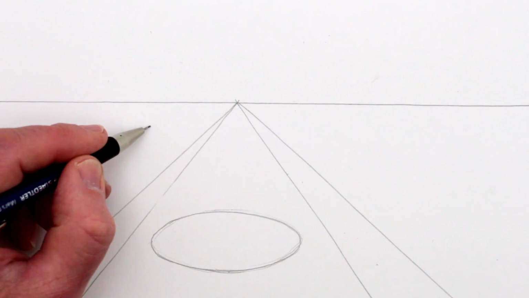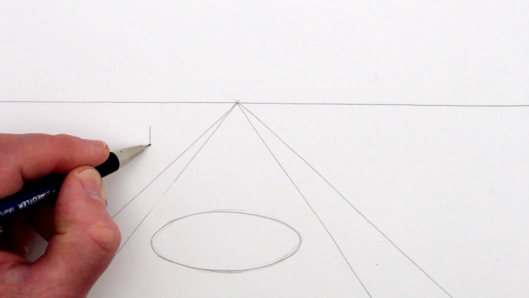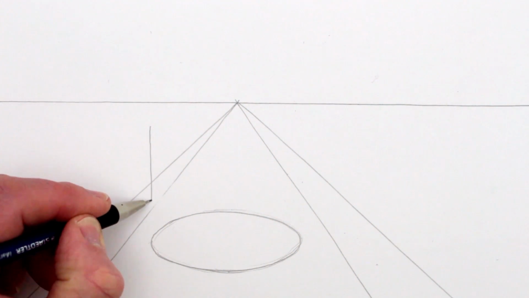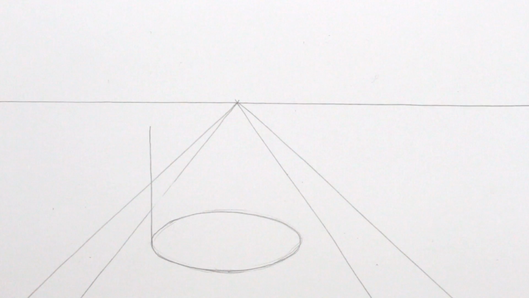In between these two roads, we can draw an ellipse, which is just a circle seen on its side, like a squashed circle. This will be the base of the Radcliffe Camera, which is a circular building. Next, draw a vertical line on the left and right ends of this ellipse. These go almost as high as the horizon line that we drew earlier on.